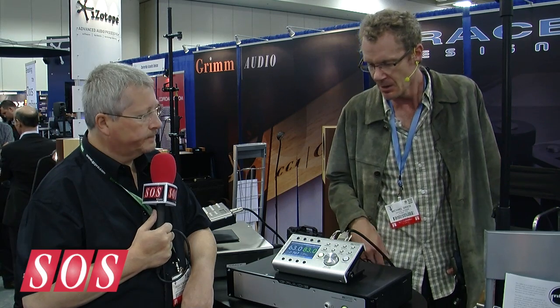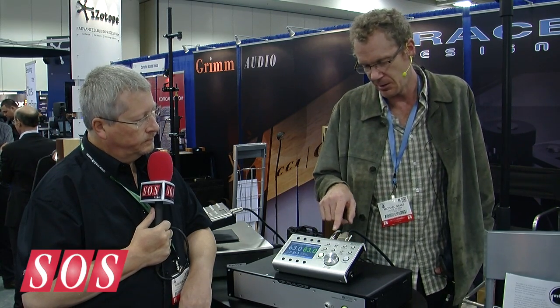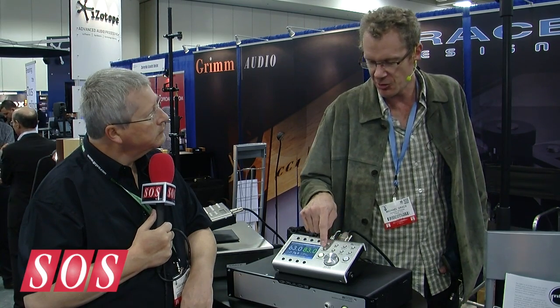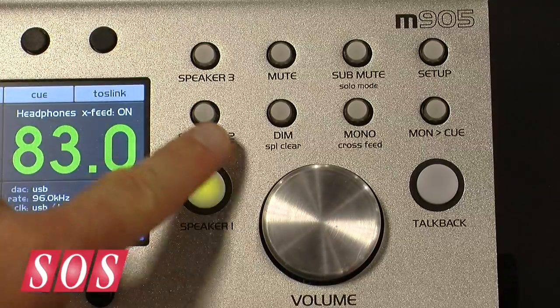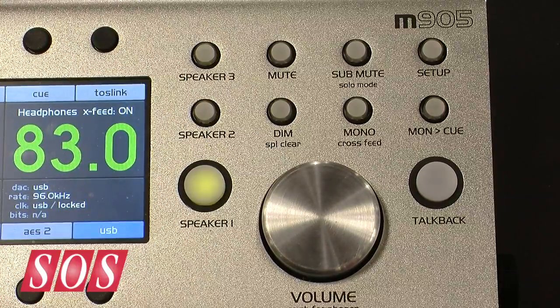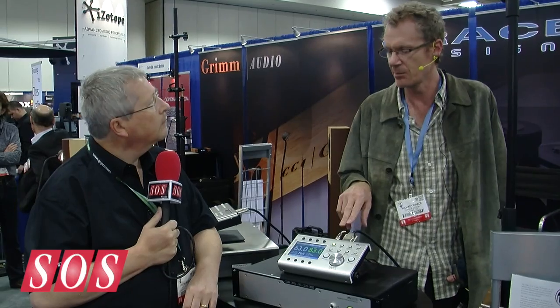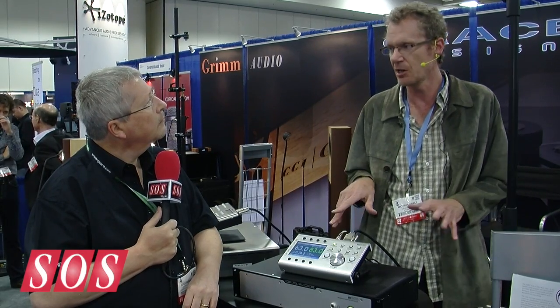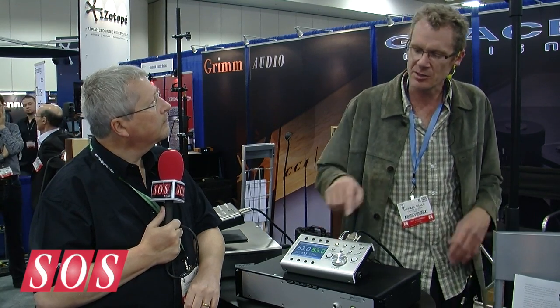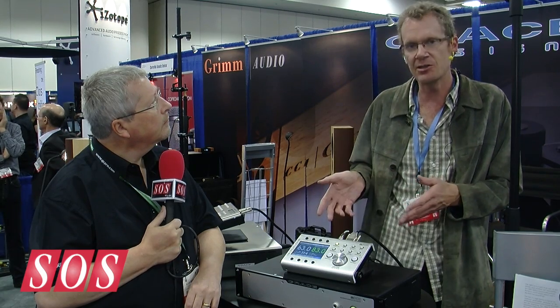Excellent. So now on to the output capabilities. The 905 has 3 complete stereo speaker systems, as well as a subwoofer output. It's a 2-channel subwoofer output that can be configured as a stereo sub or mono sub, and each speaker system can have the subwoofer assigned to it however you want.